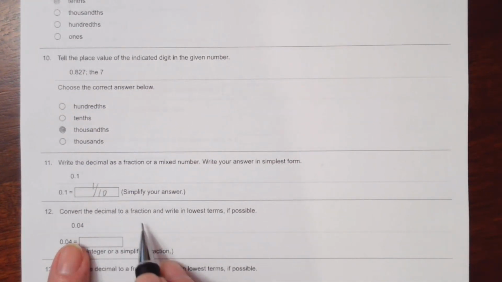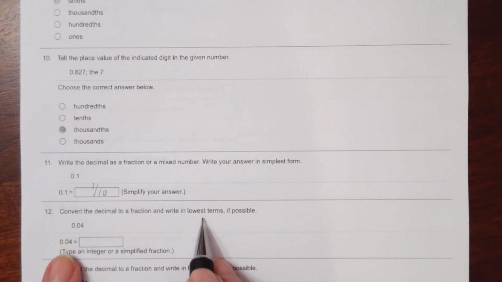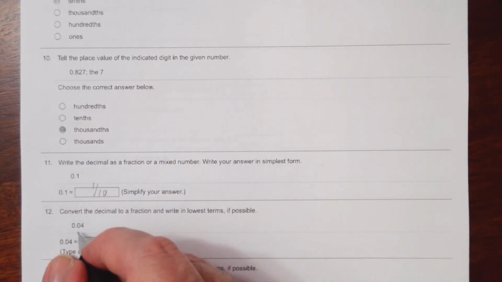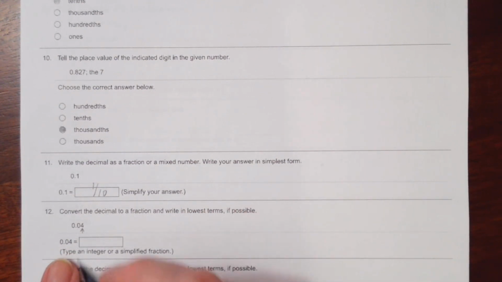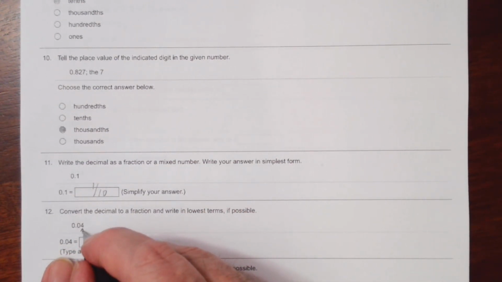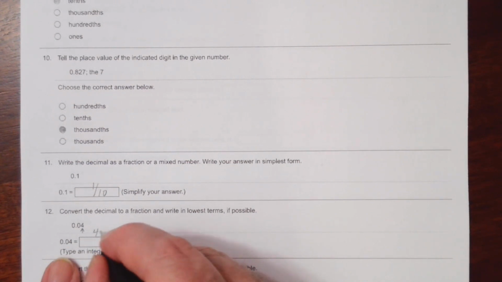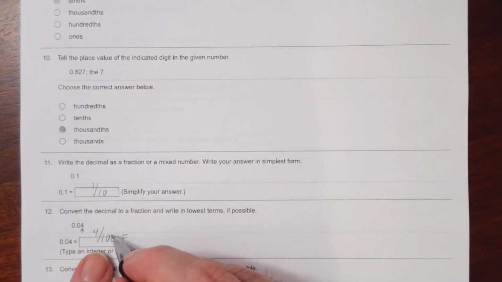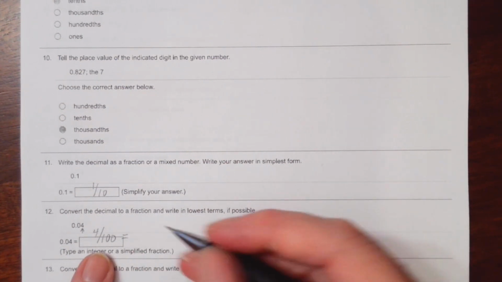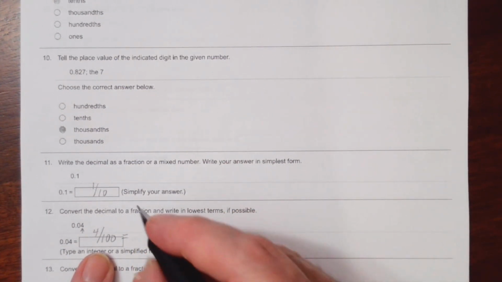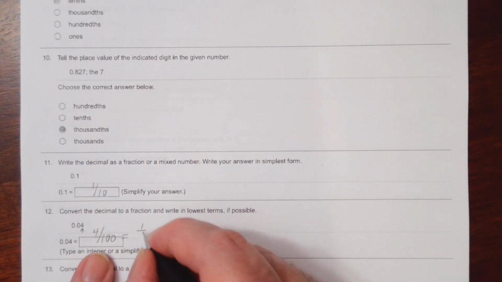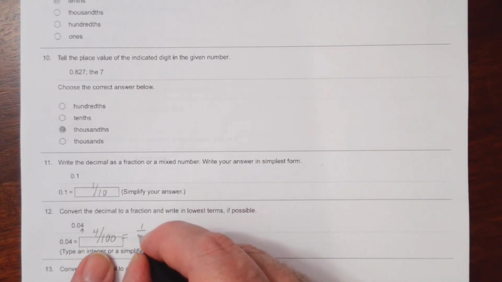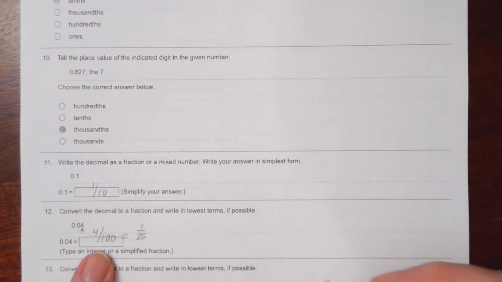Number 12, convert the decimal to a fraction and write in lowest terms if possible. So the last digit on the right that's a non-zero is 4. And it's in the hundredths place, so this is 4 hundredths. Now that reduces, because 4 and 100 are both divisible by 4. You could divide by 2 twice, but it's going to be 1 over 100 divided by 4 is 25. So 1/25.